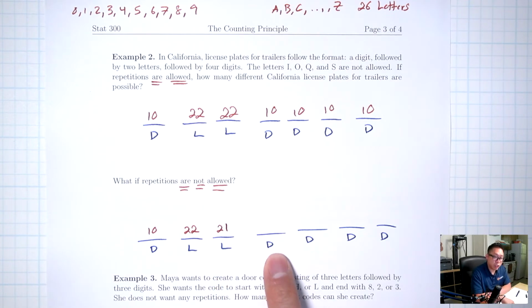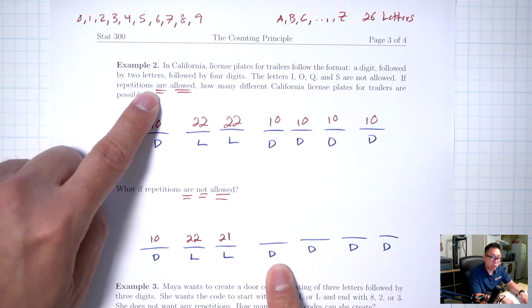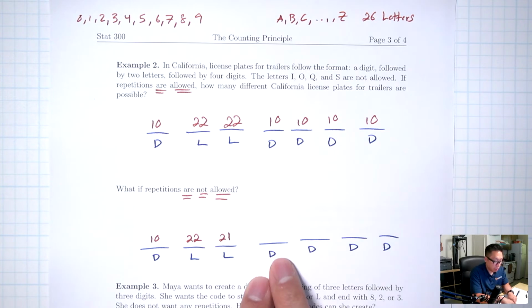Next is digit. This is the second time we're using a digit, so we do have to reduce. Normally, if repetitions are allowed, we would have the full 10. But because repetitions are not allowed, I used 1 digit already in this first slot, so I'm actually down to 9.